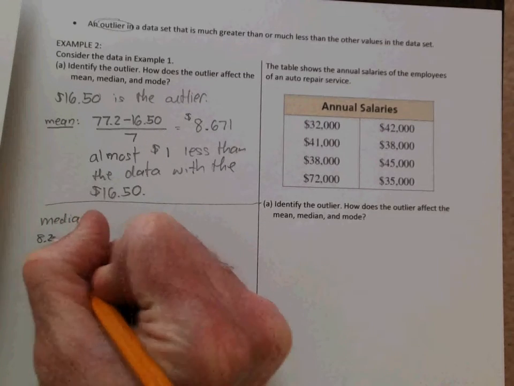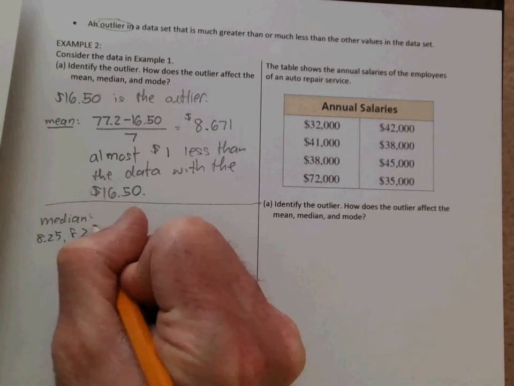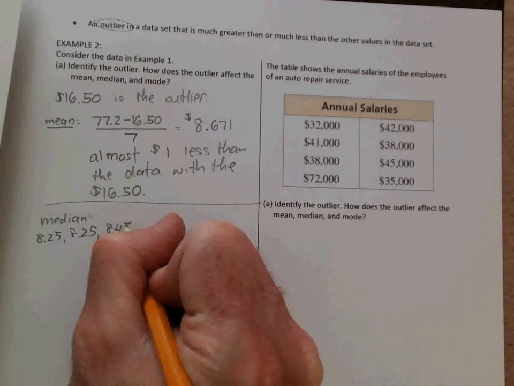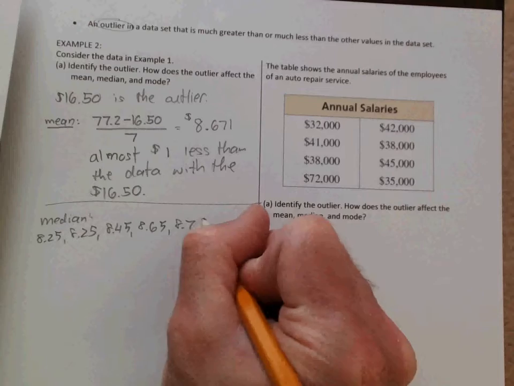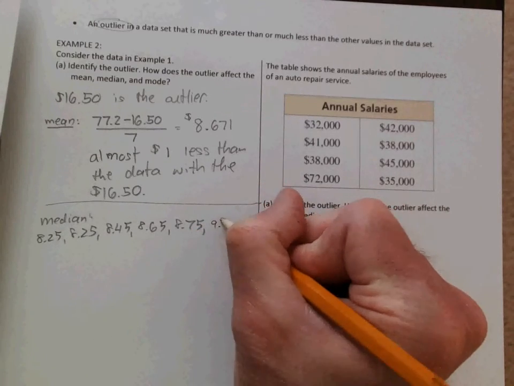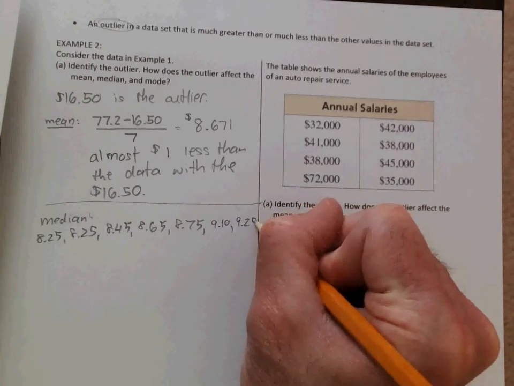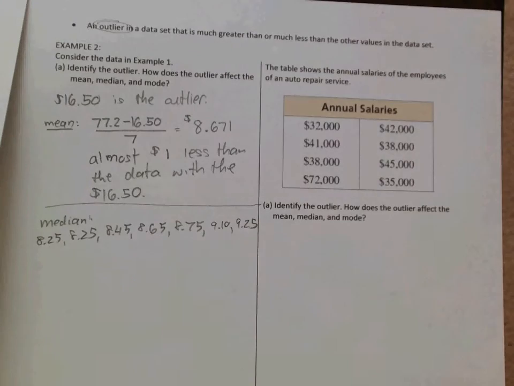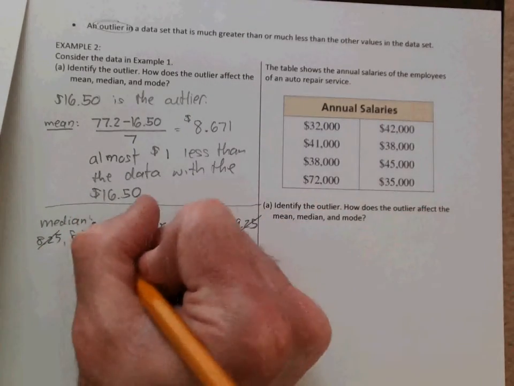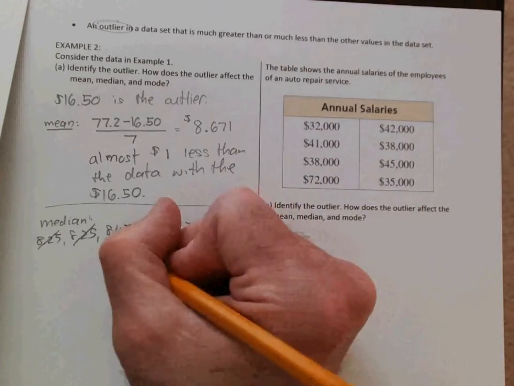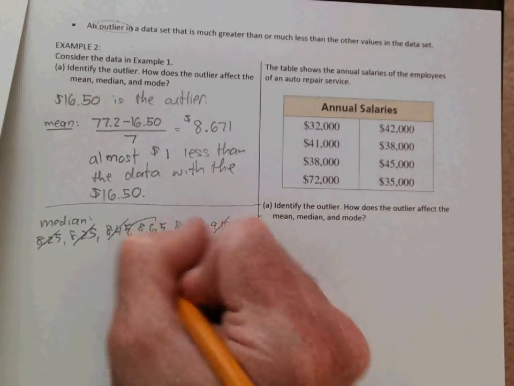So 825, 825, 845, 865, 875, 910, 925. So no 1650. Cross out smallest, cross out largest, cross out smallest, cross out largest, cross out smallest, cross out largest.